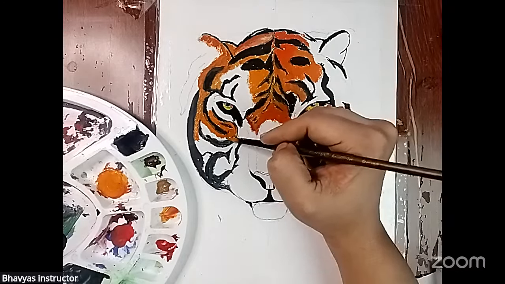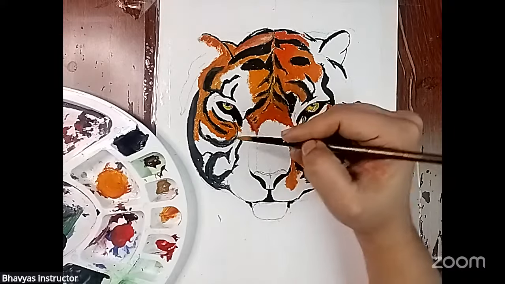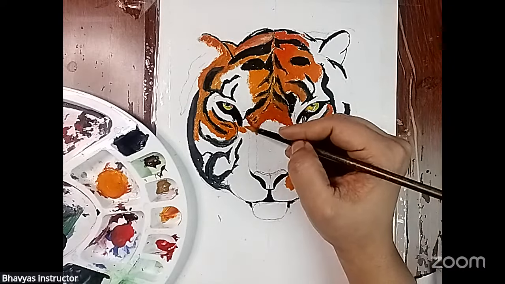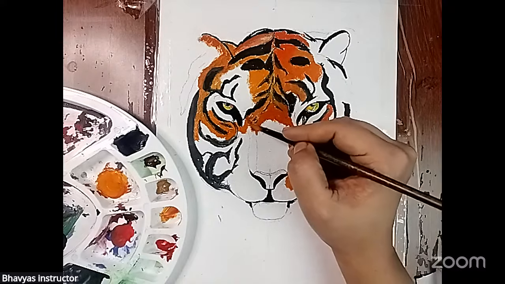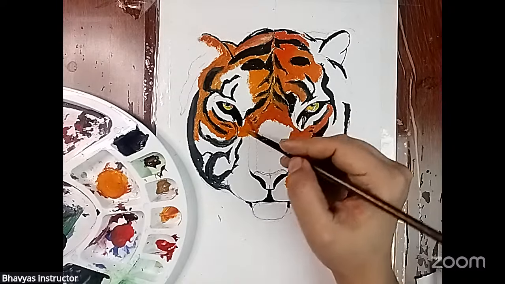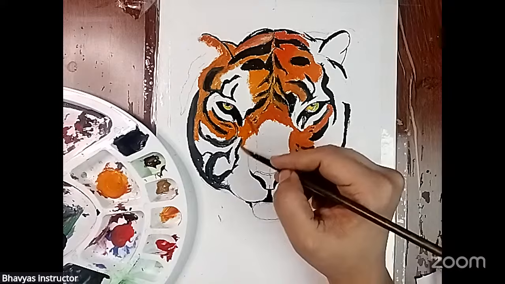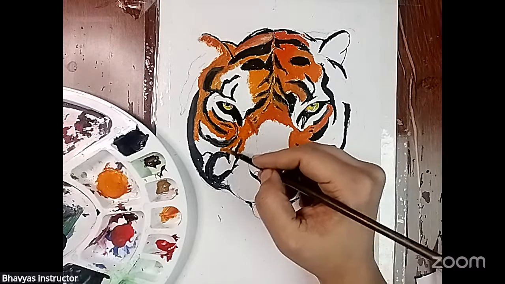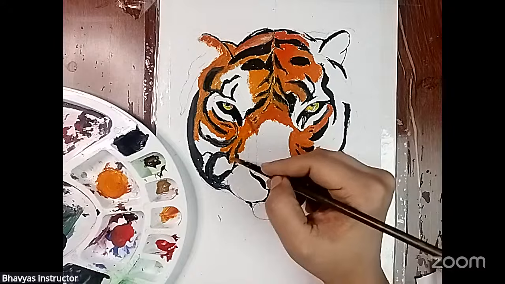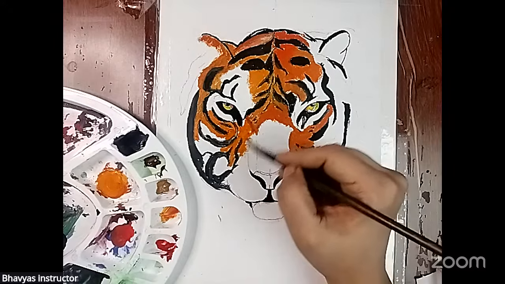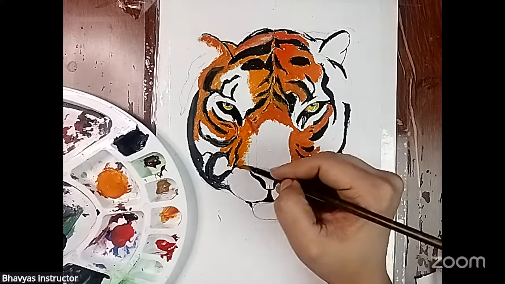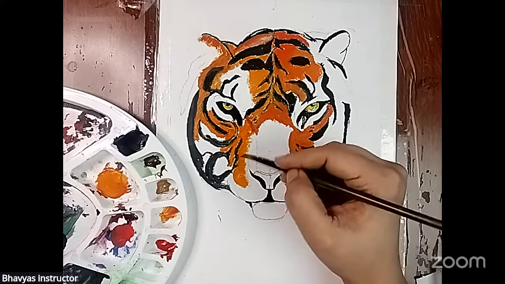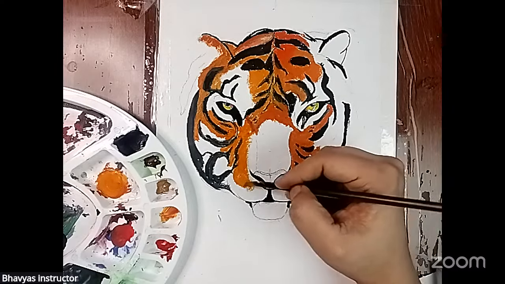And near the nose. So first we will add the lighter value and then we will move to the darker tones.